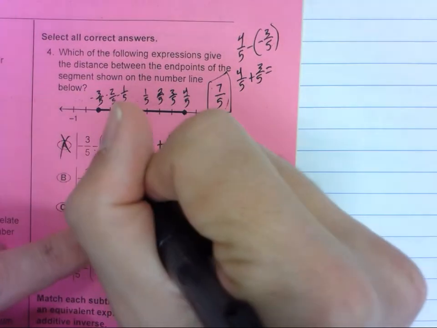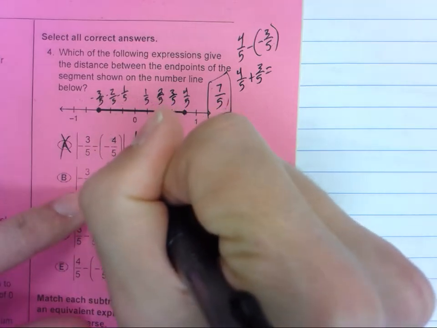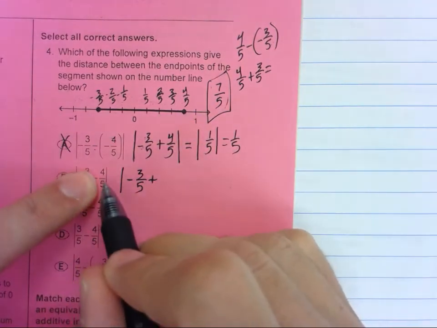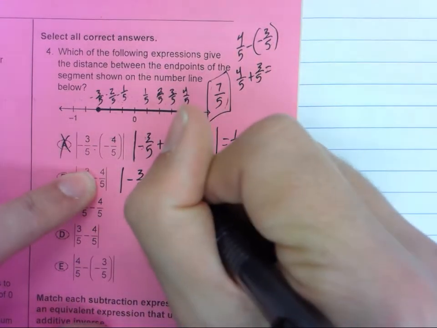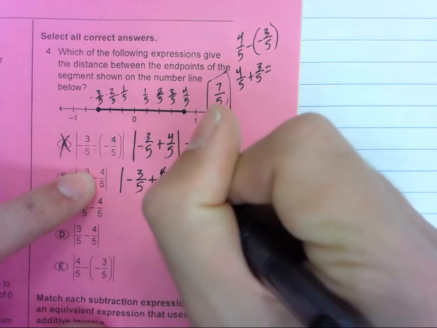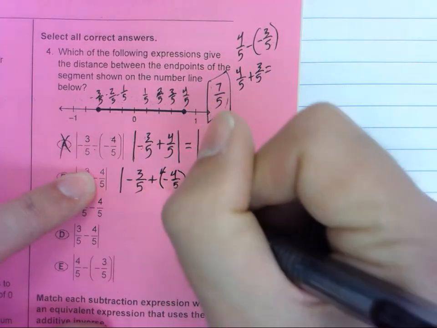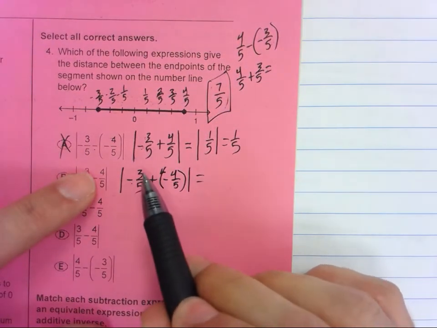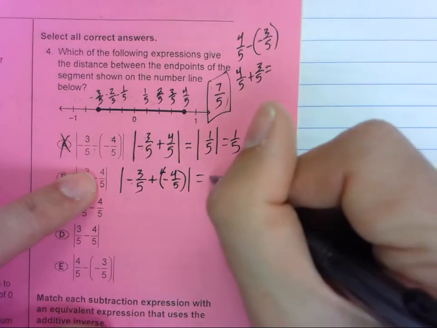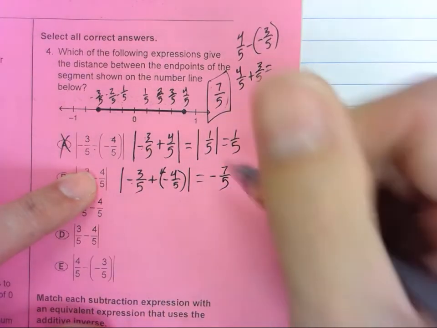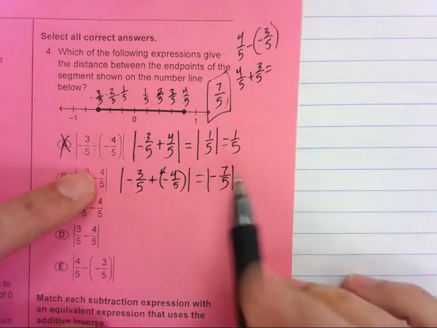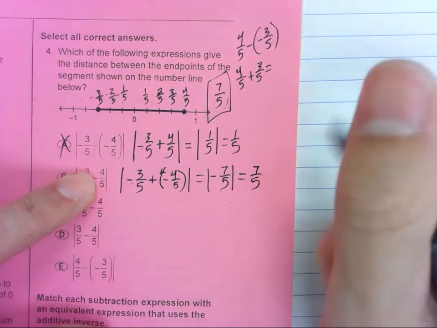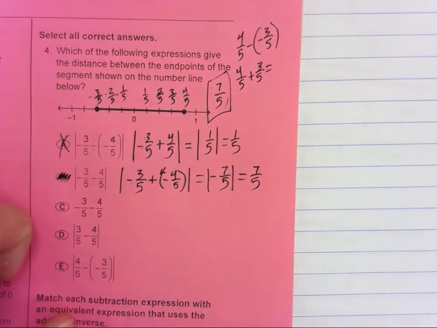We have the absolute value of -3/5. We're not going to subtract. We're going to add the opposite of 4/5, which is -4/5. So here we have -3 plus -4. That gives us -7. Our denominator will stay the same, and we want the absolute value. So the absolute value of -7/5 is 7/5. That one works. Moving on to C.